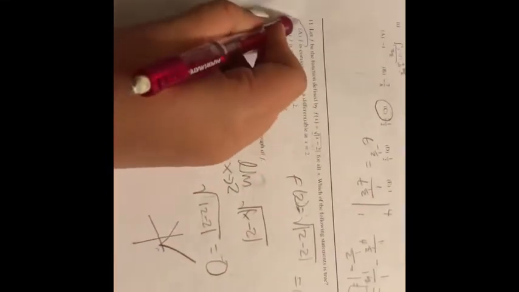So to do that, you have to see if there are any corners or sharp slopes. Since this is an absolute value graph, we know that it is not differentiable, because the absolute value graph looks like this. And this is absolute value. So we already know that it's not differentiable. So that means that A is the right answer.